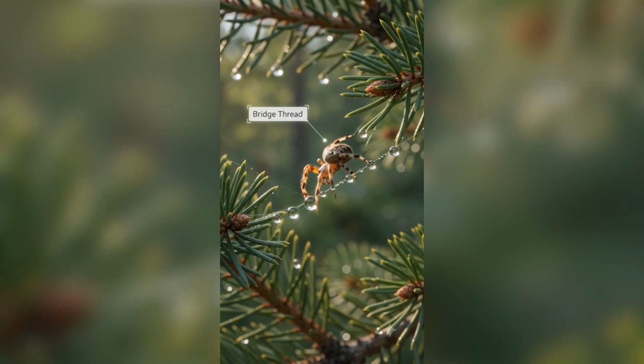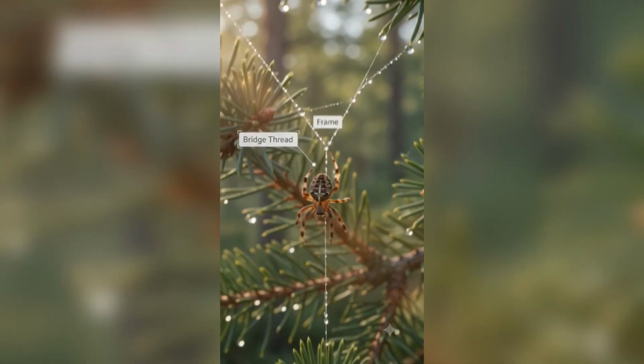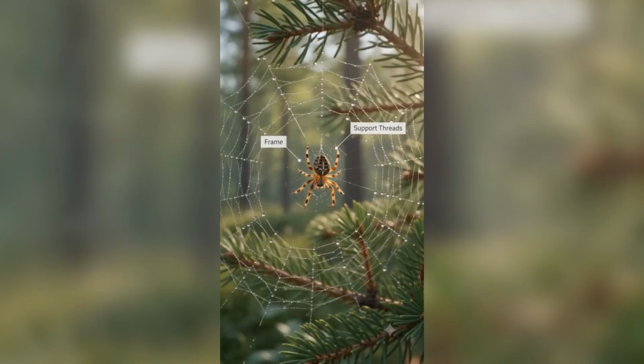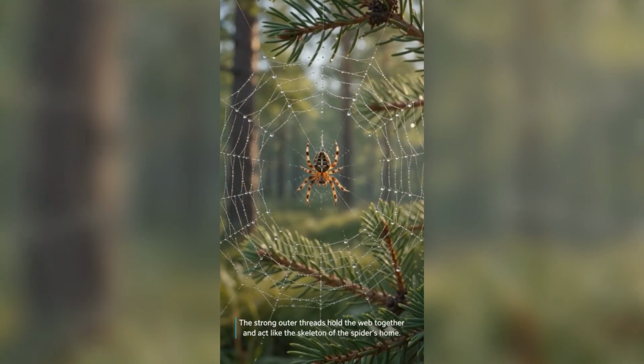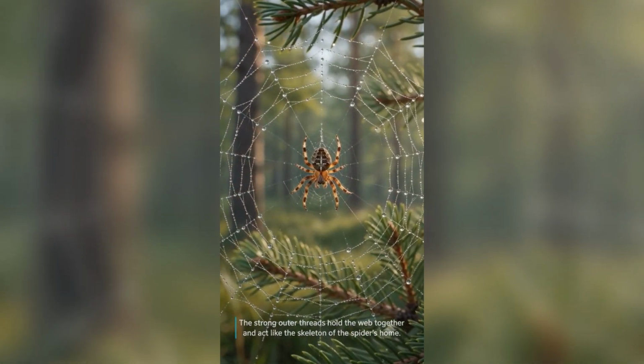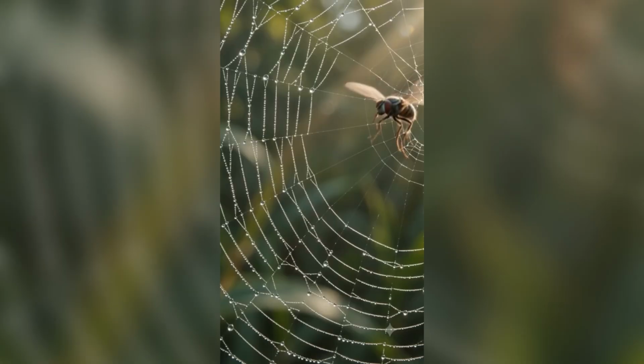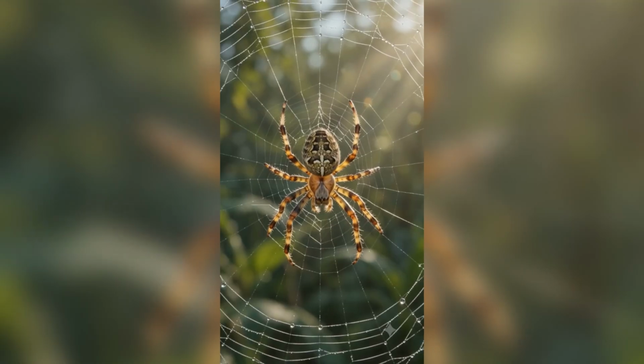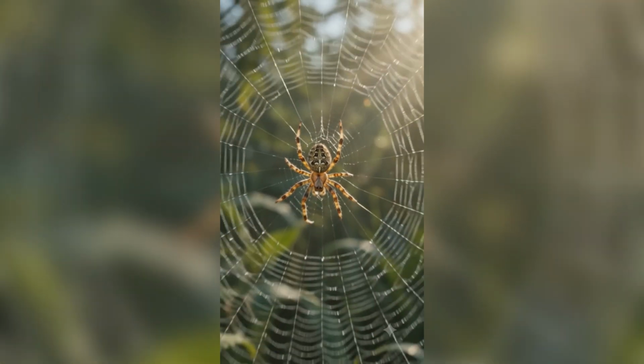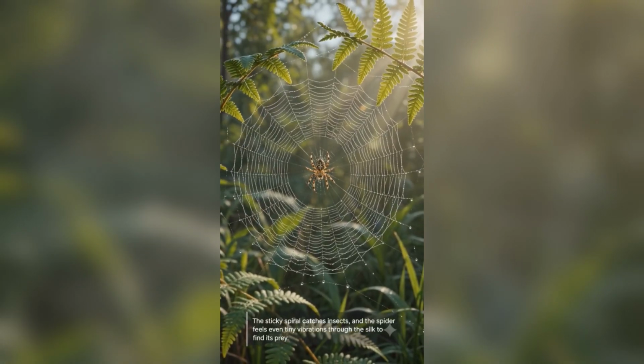First, the spider reinforces the bridge thread. It pushes strands out to form a frame. These strong lines act like a skeleton. They hold the entire home together. The sticky spiral catches insects. A fly becomes trapped. The spider feels even tiny vibrations through the silk to find its prey.